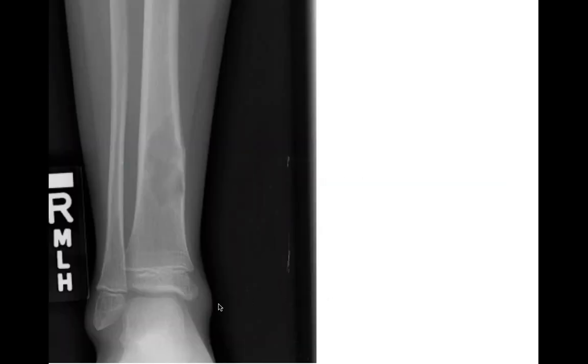Next case, radiograph of the distal tibia and fibula. We have a geographic lytic lesion, narrow zone of transition, sclerotic border, which is cortically based in the metadiaphysis of the distal tibia. Differential diagnosis in this case, primary consideration for this appearance, this location, and in this age of patient would be a non-ossifying fibroma.